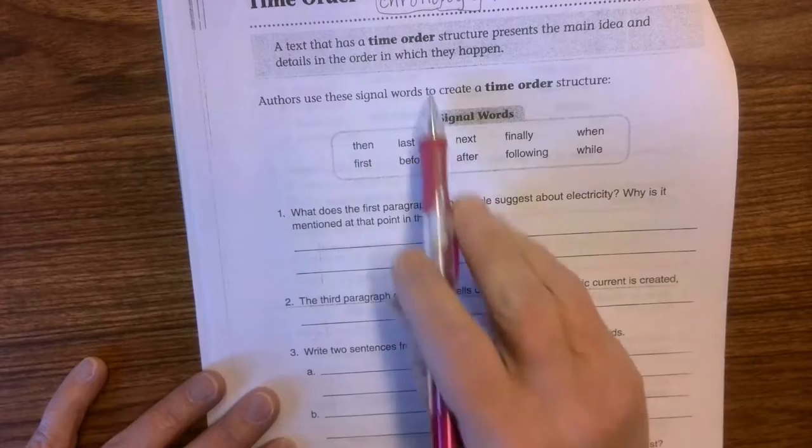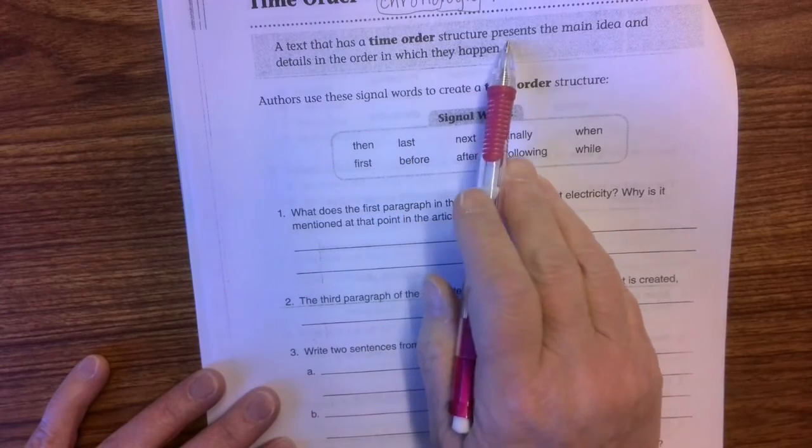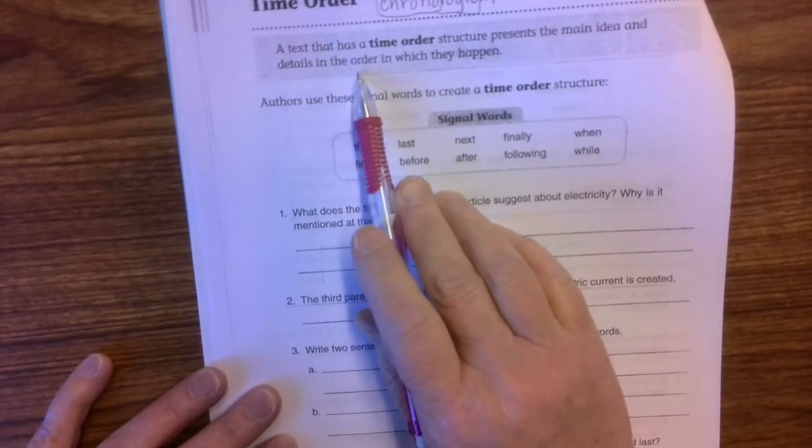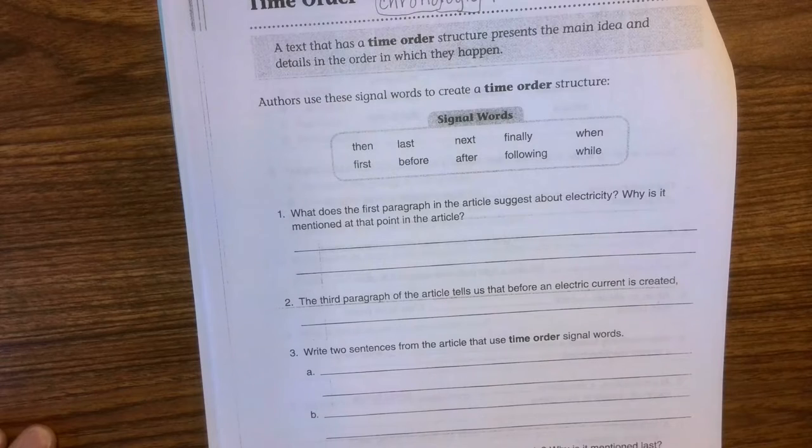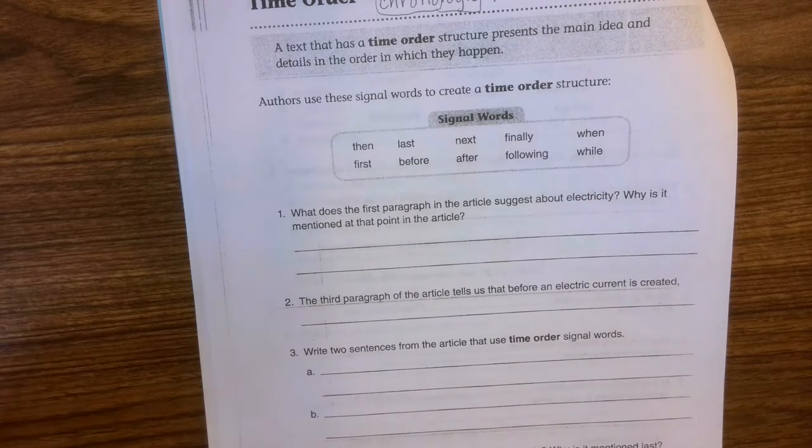So a text that has time order structure presents the main idea and details in the order in which they happen. I know we've talked about different types of text structure. We've talked about cause and effect and how something happens as a result of something else. In this case, we are telling something in the order in which it would make sense for it to happen. So as you read about this hydroelectric plant, it told you every step of the way how electricity was made, and it had to do it in the right order. Otherwise, the electricity wouldn't work. You wouldn't be able to do it.